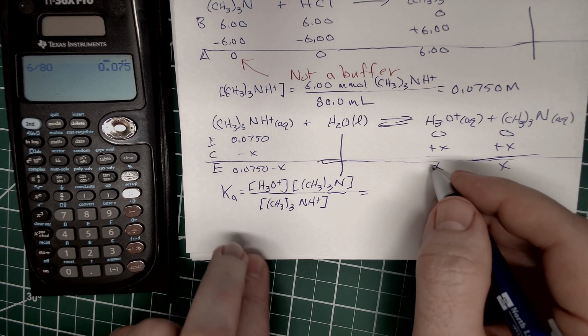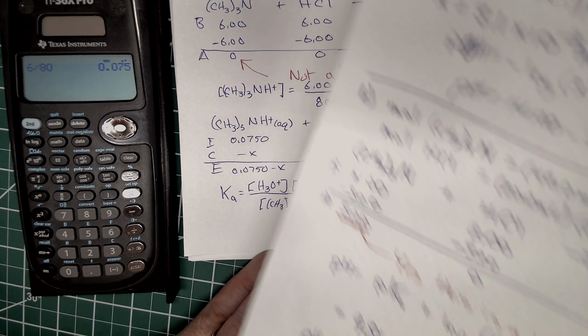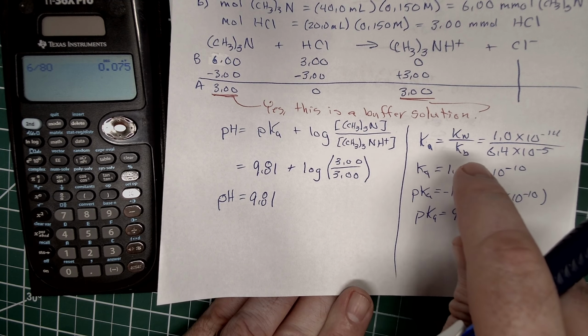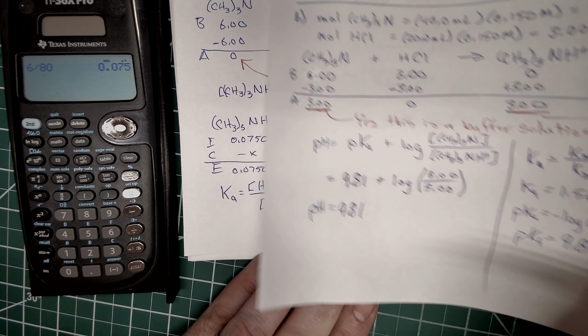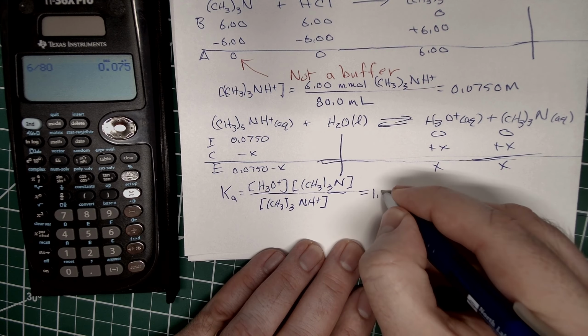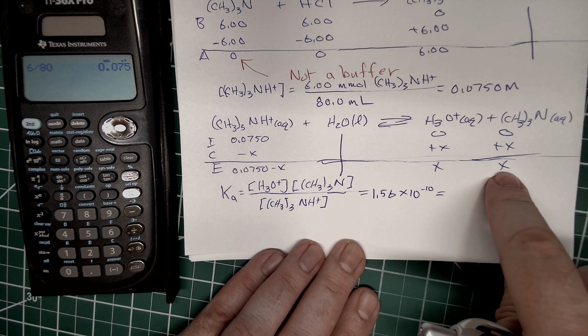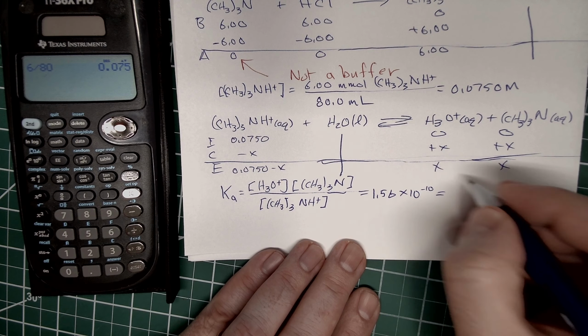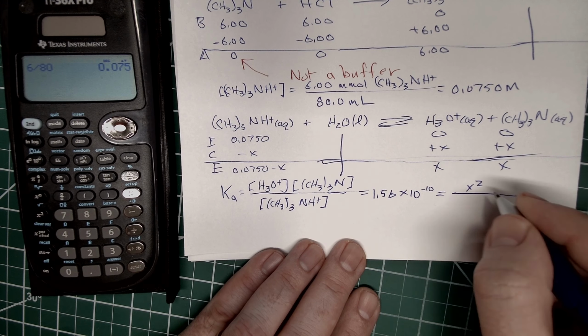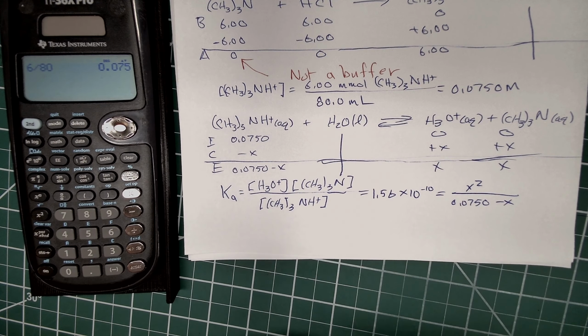We already have the Ka for this. We calculated that a little bit ago in part B. So here in part B, we calculated Ka as 1.56 times 10 to the negative 10. So I'm going to put that number in, 1.56 times 10 to the negative 10. And then now we want to put our equilibrium values in terms of x into this expression. So we'll have x times x, which is x squared, over 0.0750 minus x. Now, pause for a second and determine, is it okay to neglect x?